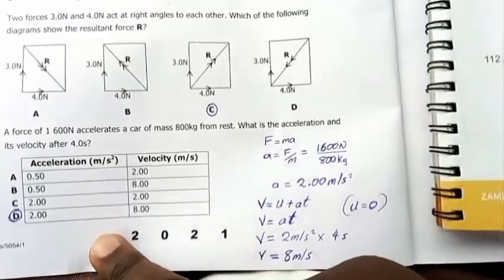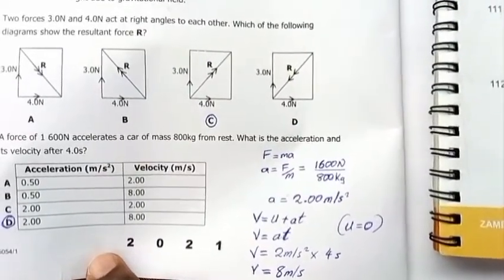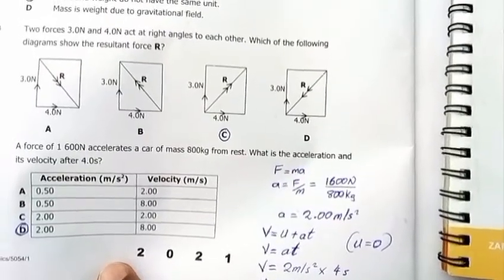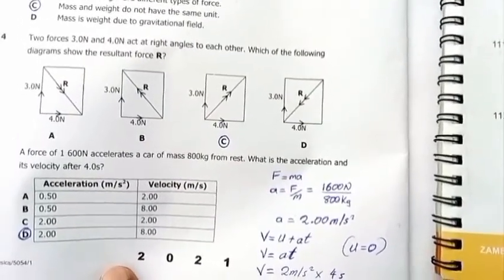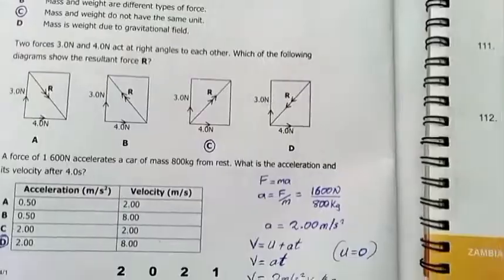So my paper is moving. Let me just do that. So on my calculations, then the blue pen, force is equal to mass times acceleration. I make acceleration my subject because I have mass, which is 800 kg in the question, and then I have force, which is 1600. So my final acceleration comes out as 2.